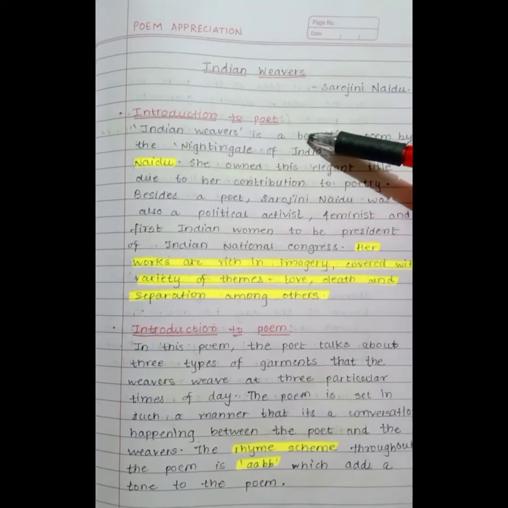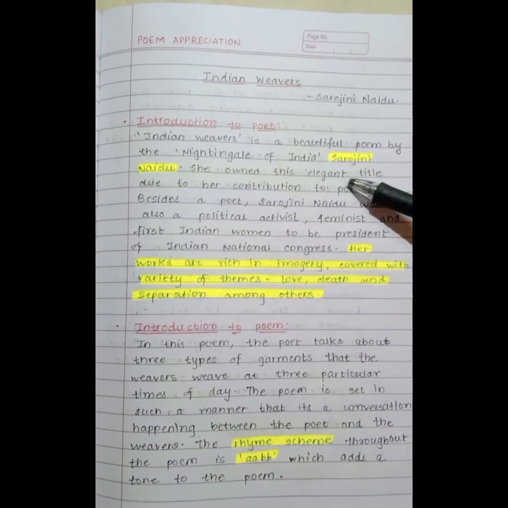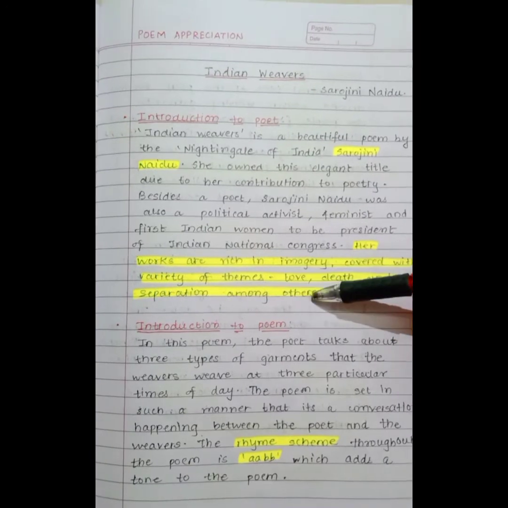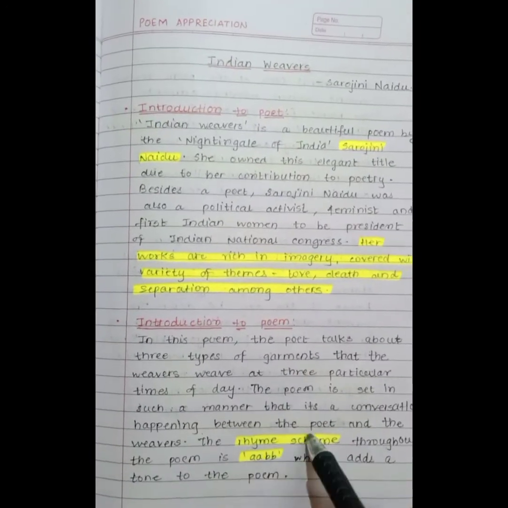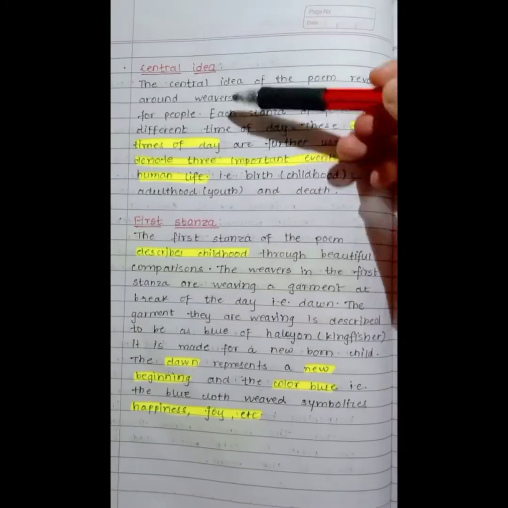I have provided you with a brief introduction to the poet as well as the poem. You can write it briefly in the introduction so that the teacher comes to know that you know about the poem. Also, I have written here about the rhyme scheme. It's important to mention it in the appreciation.